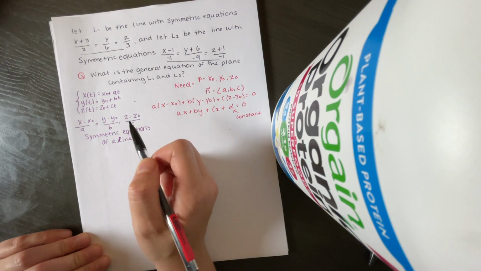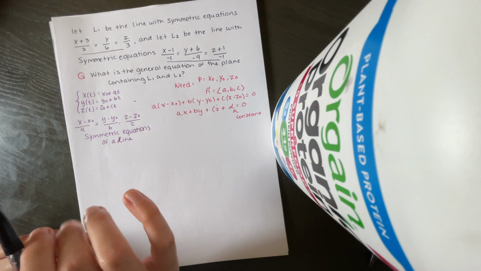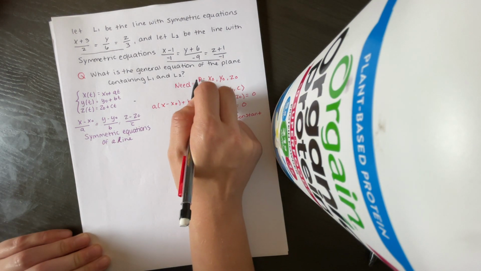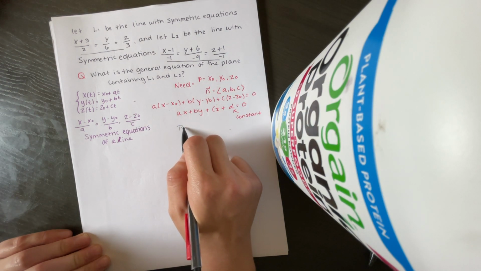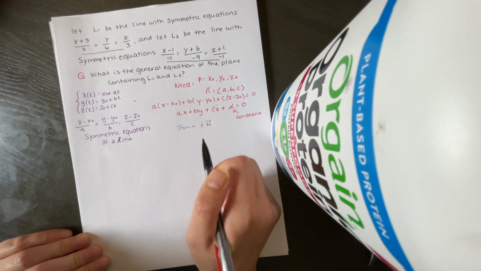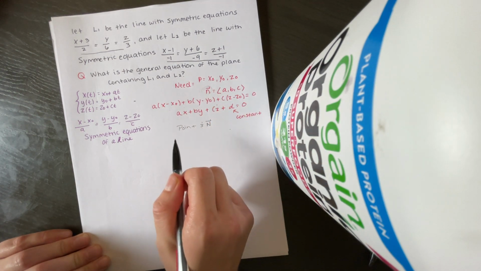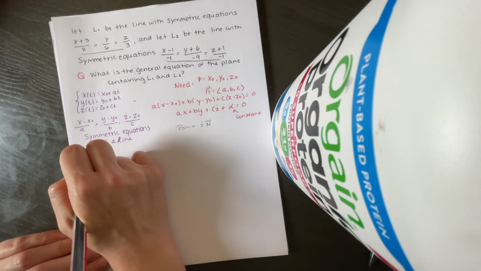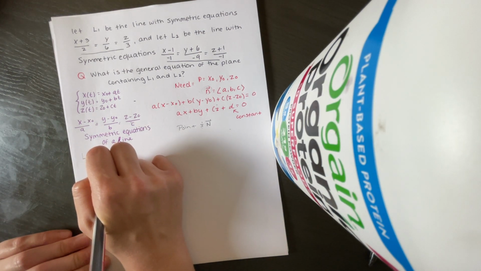So we need to find two things. We need a point right here, and we need our normal vector, which is right here. So let's start with line 1.